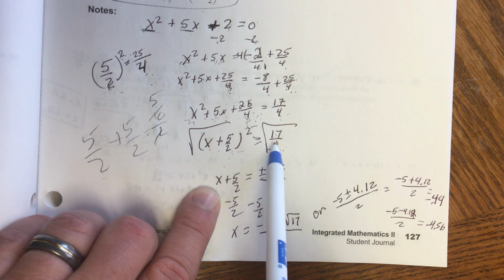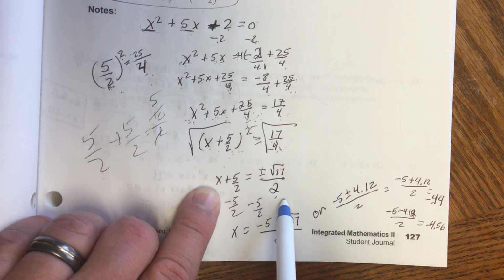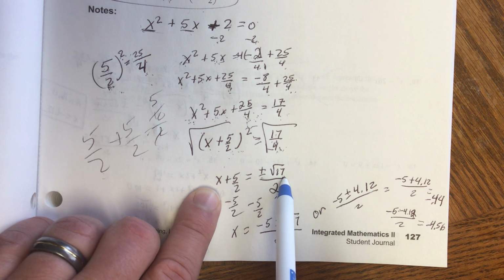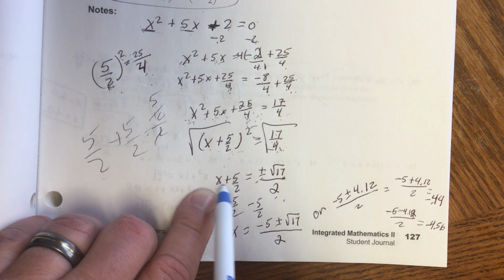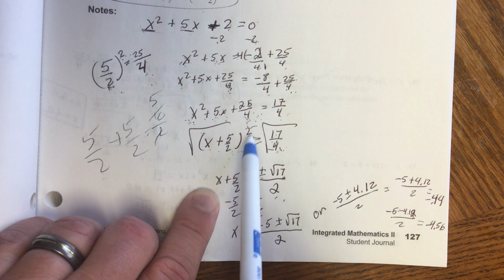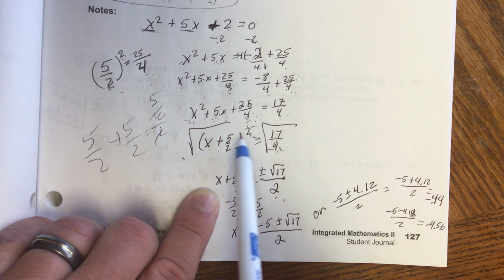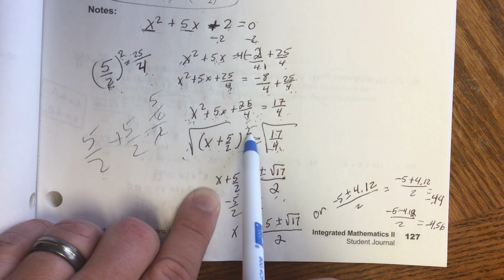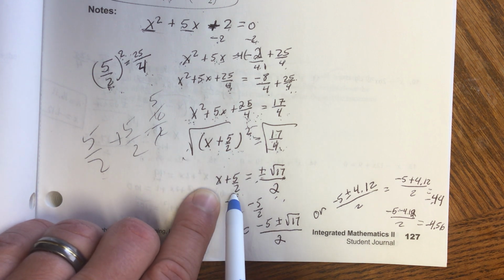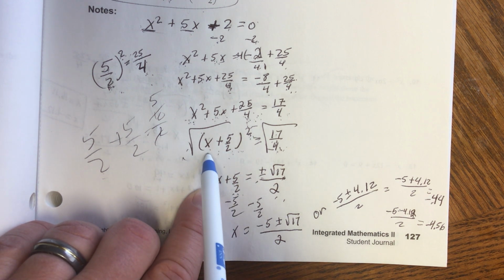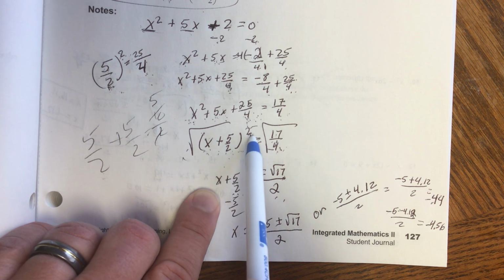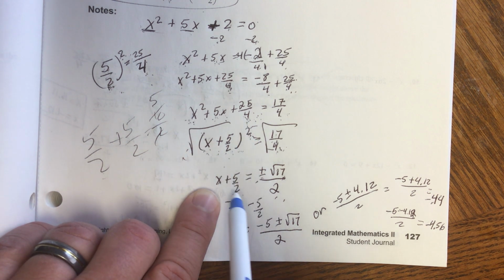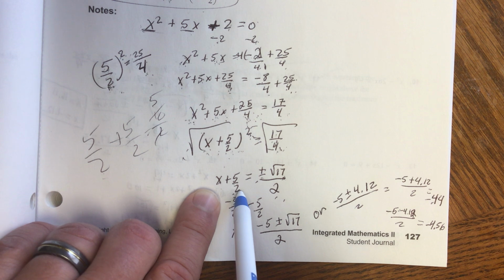But the square root of 4 is a perfect square. It's 2. So the square root of 4 is 2. Square root of 17 isn't a perfect square, so I just leave it as a square root. And that equals x plus 5 halves. Now, how come the square went away? Well, when you take the square root of a square, it just comes out of the square. So I went from x plus 5 halves squared, and when I took the square root, it made just x plus 5 halves.